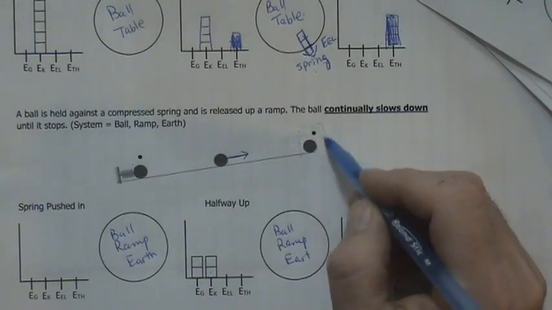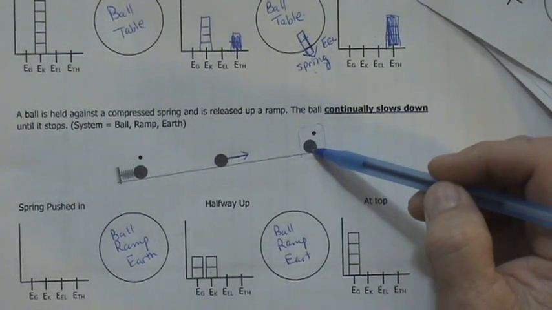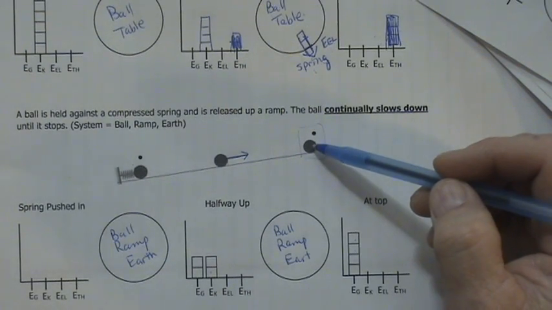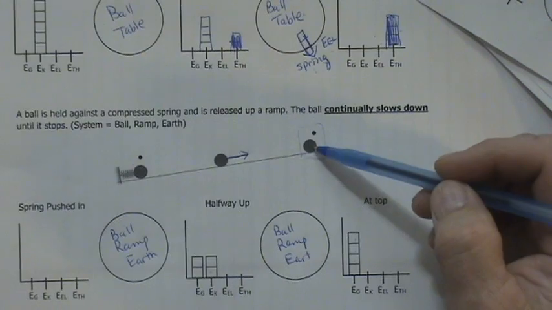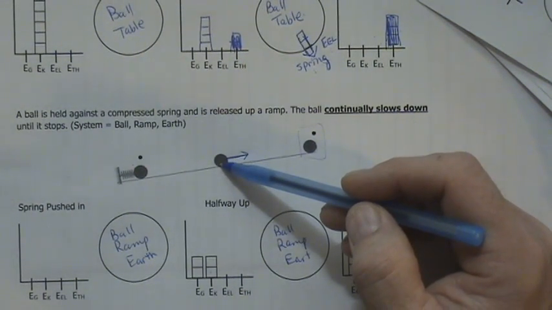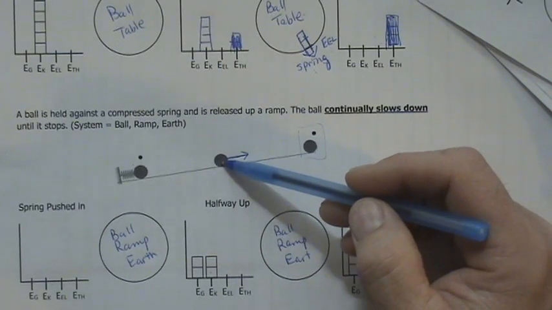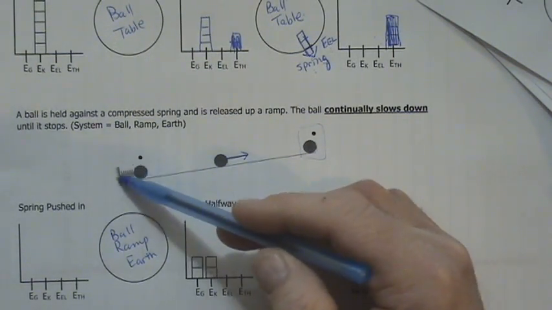Once again, people have a tendency to say once something stops, it's all thermally stored. But in this case, no, this is at the top of the hill. So there is gravitationally stored energy inside of that object. Okay, so once again, if we have this energy, which is gravitationally stored, here it's kinetically stored and gravitationally stored, where did the energy come from? It came from the elastically stored energy in this spring.